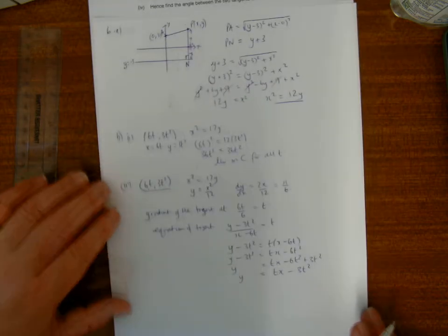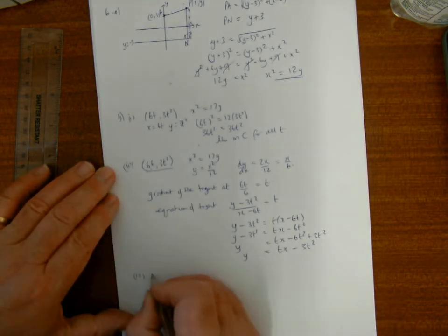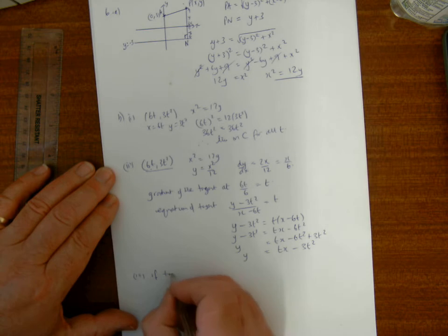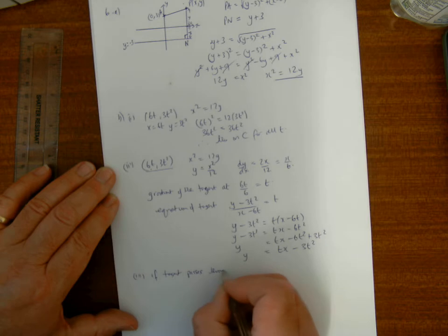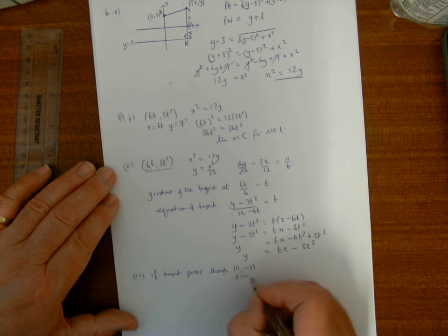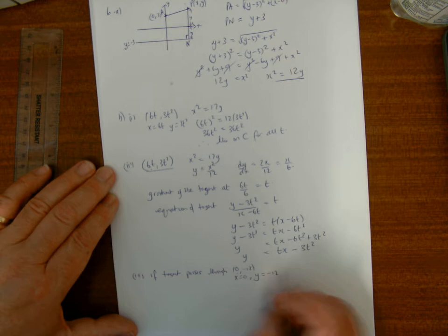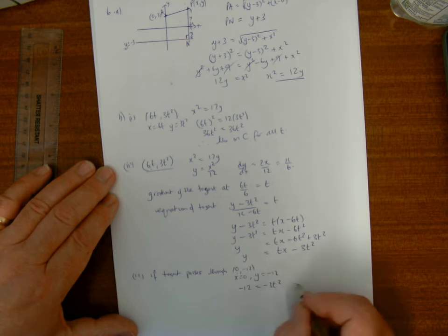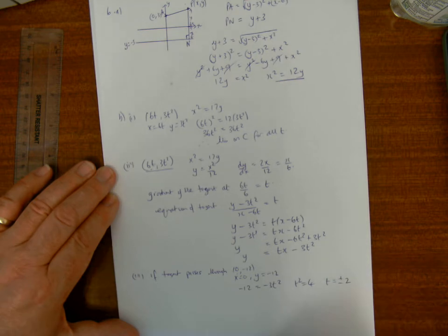Next part, find the values of t for which the tangent passes through (0, minus 12). If the tangent passes through (0, minus 12), that's telling me when x is 0, y is minus 12. So substitute into this: minus 12 equals x is 0, minus 3t squared. Minuses cancel, 3 into 12 goes 4, so that's t squared equals 4. Square root of 4 is plus or minus 2.